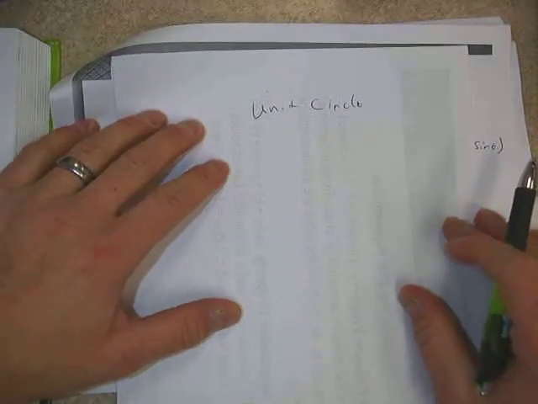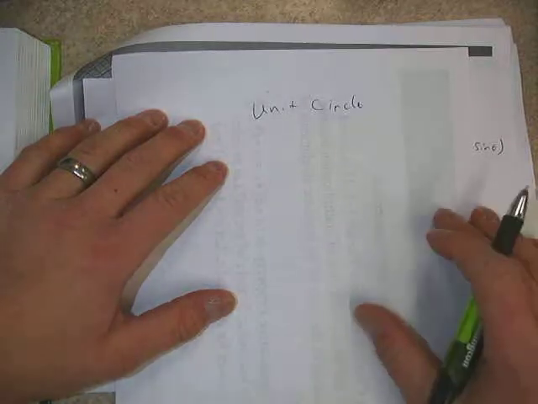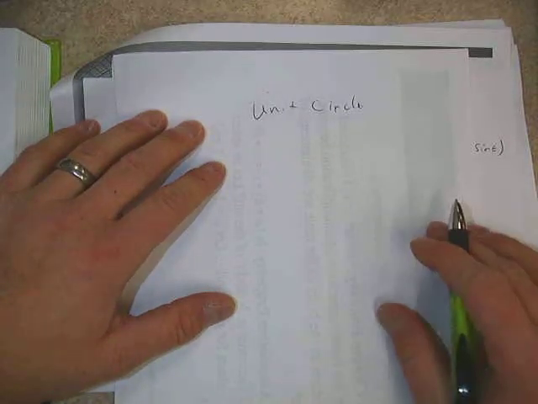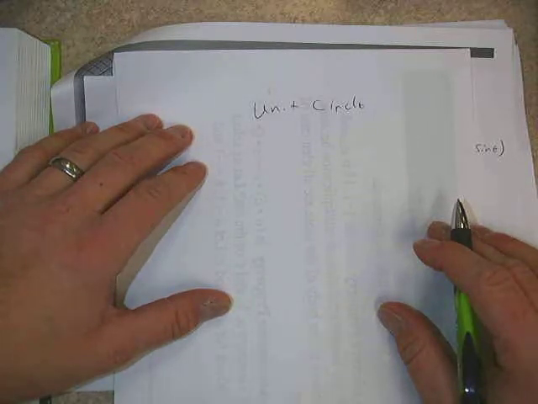Alright, so what we're going to do is talk about how to evaluate trig functions with these special angles that are on the unit circle. What we want to be able to do is get to the point where we don't need to have the picture of the unit circle in front of us to do this.